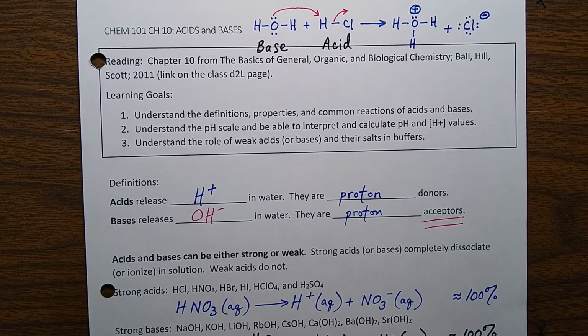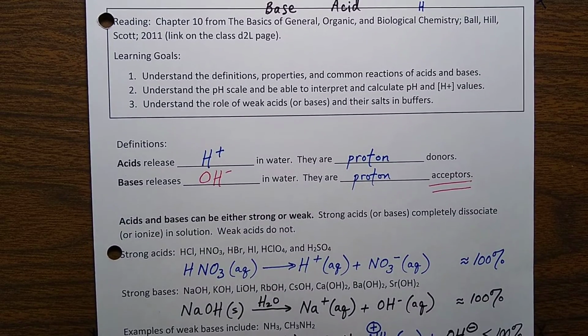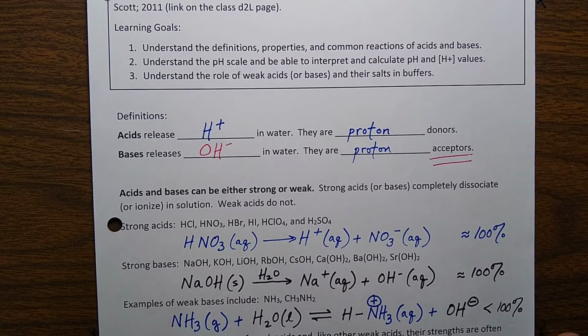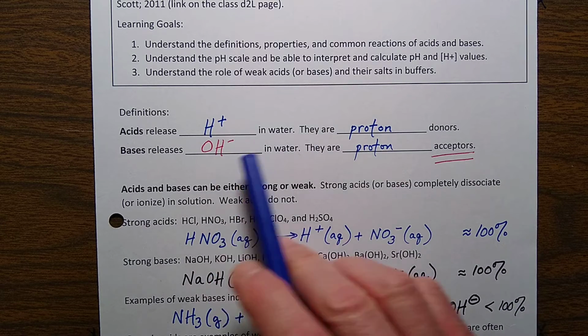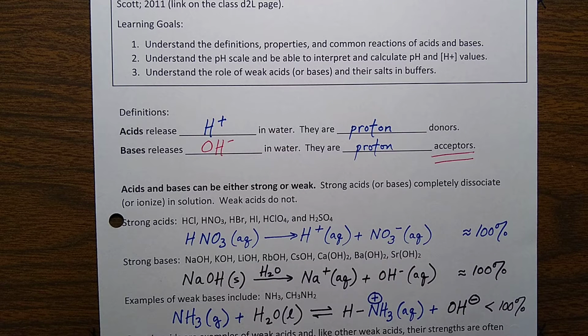Let's just go over some basic definitions for a little bit here. So acids, the most basic definition is that they release protons. So an H+ has a few names. We can call it a hydrogen ion or a proton. The OH- that bases release is called a hydroxide ion. We usually call acids proton donors, and bases we'll call proton acceptors, or we can view bases as something that supplies hydroxide ion to a solution.